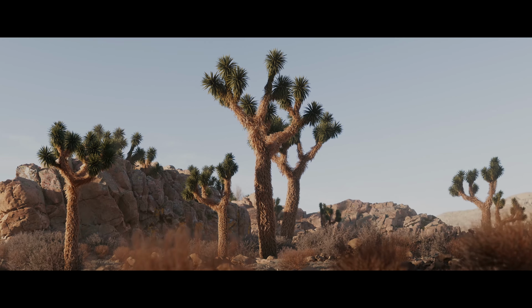Hi guys, and welcome back to this exciting episode here at Mod Studio. So in this one we'll be creating a Joshua tree within Speedtree 10.